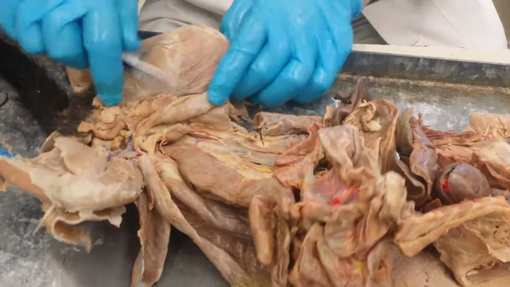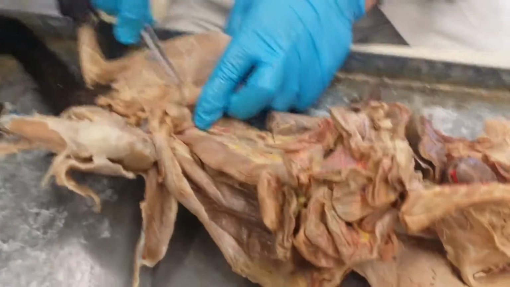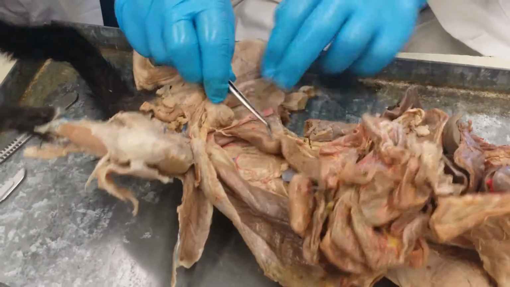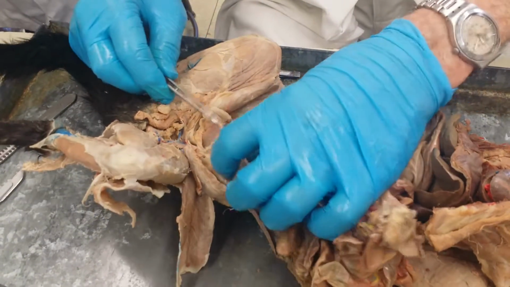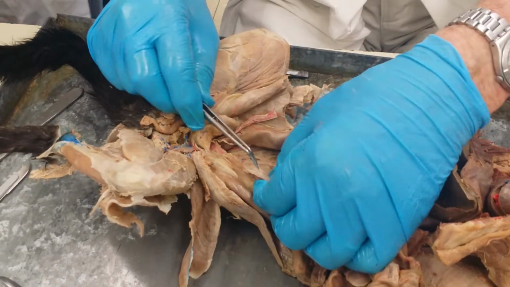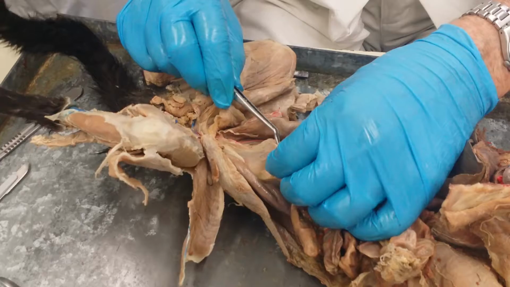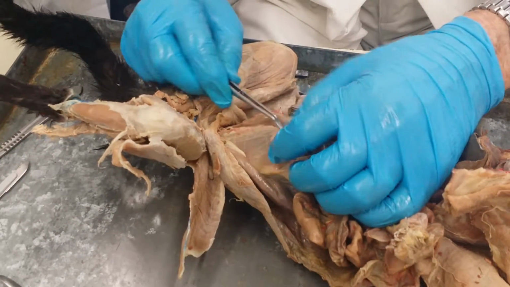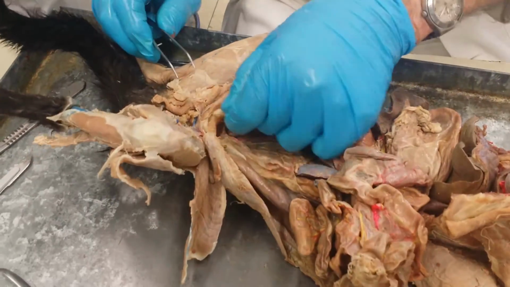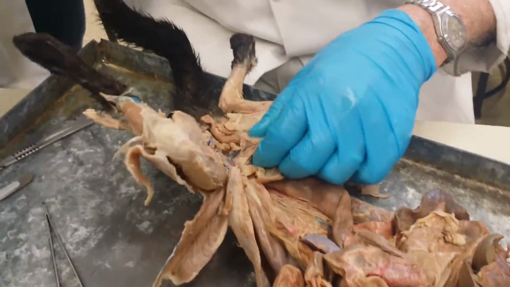There's your iliolumbar artery and vein. This is the uterine horn, and this is the uterine horn. The ovary I had out before, I opened the ostium and looked at the ovary. There it is right there. Not a very big structure. All right. Urinary bladder.